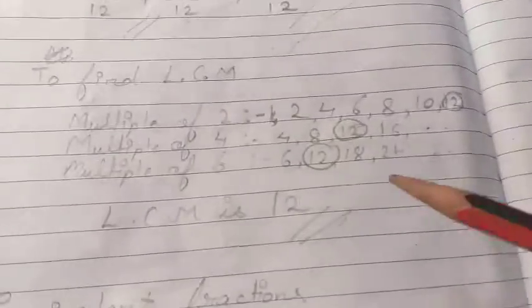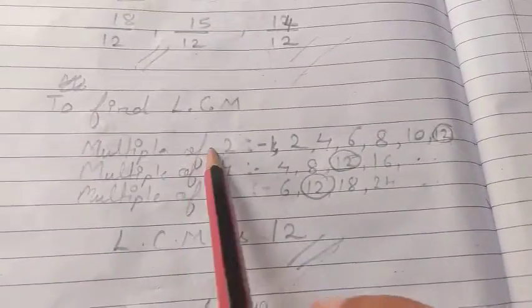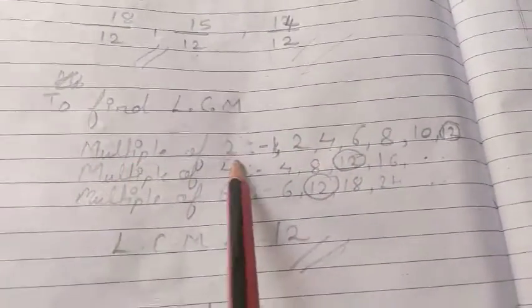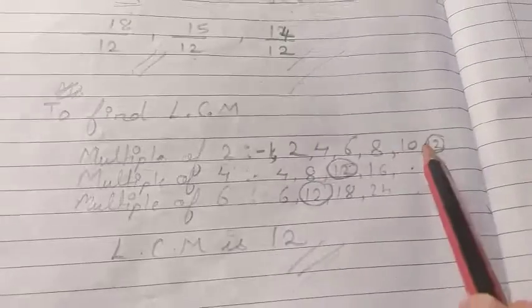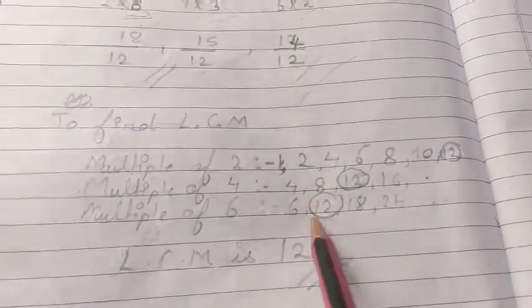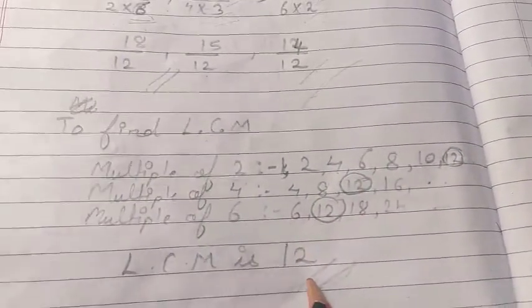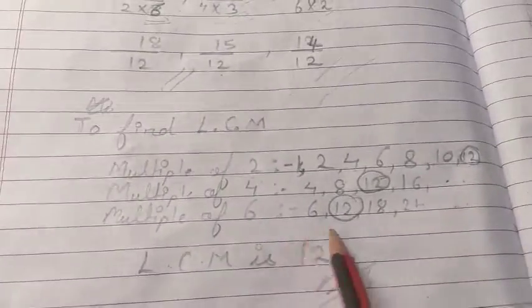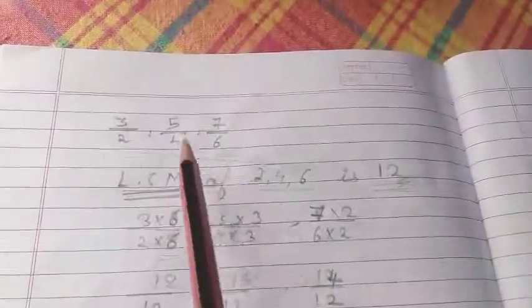Now, how to find LCM? For LCM, first write the multiples. Multiples mean the tables of 2, the tables of 4, the tables of 6. Check out which is the first number you are getting common. So 12, 12, 12. All three of them have 12 in common. So the first common number is 12, so 12 is your LCM. In this way you have to find out the LCM.